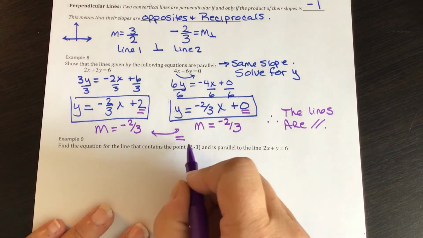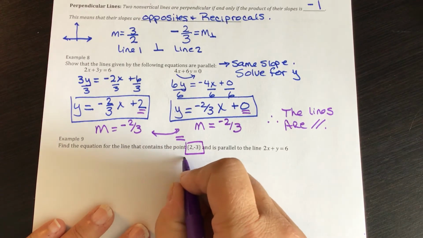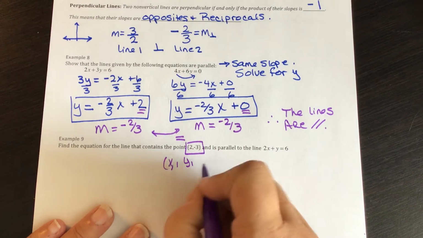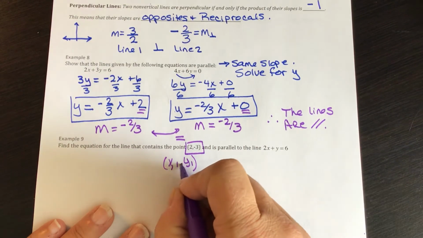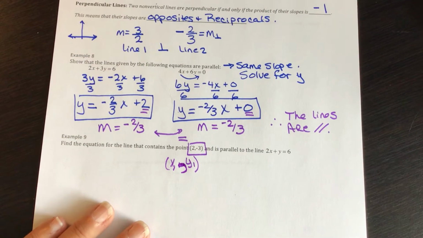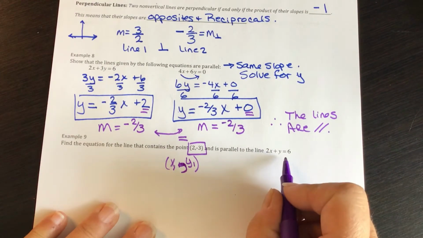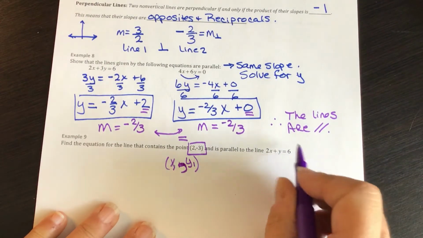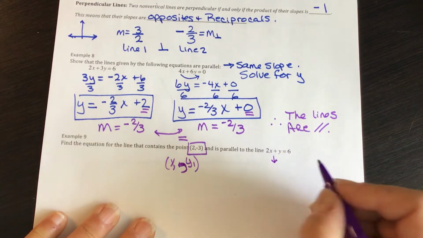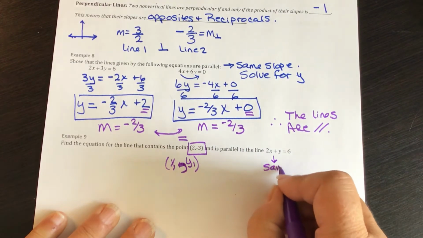I know I have a point, and this is going to be my x1 and y1 value. So this is x1 and y1, and it's going to be parallel to this line, so it's going to have the same slope as this line. So I need to find out what that slope is. So same slope.